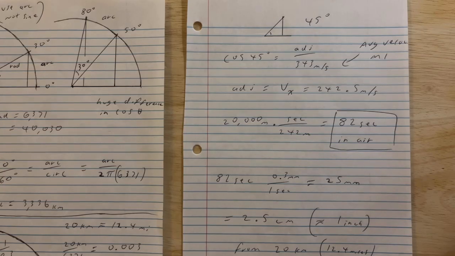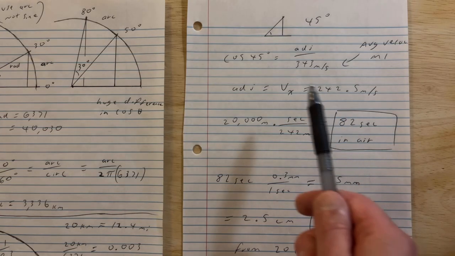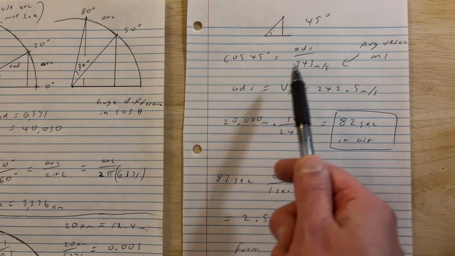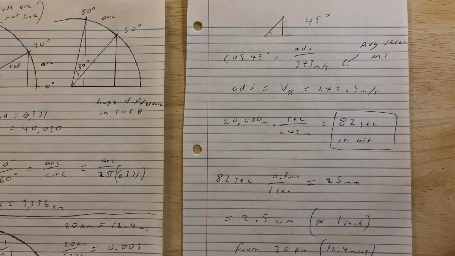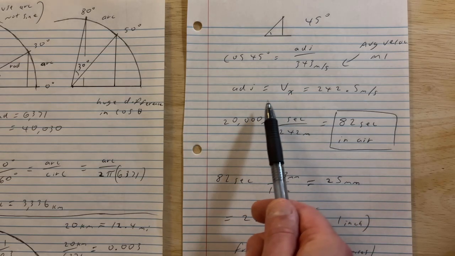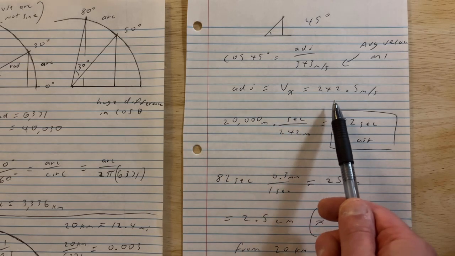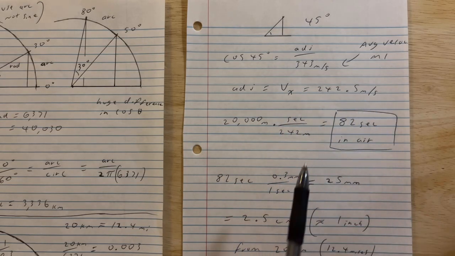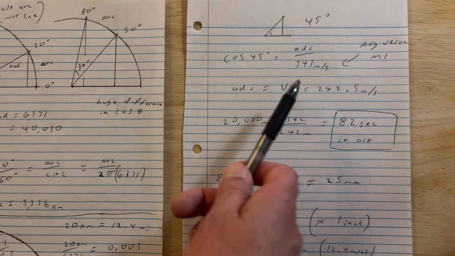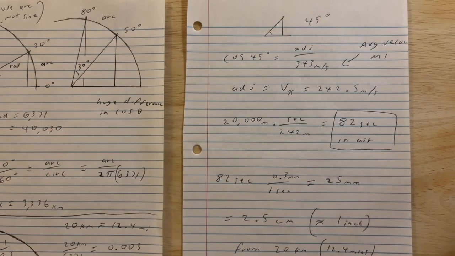rifle bullets, because you can get a muzzle velocity, but actually what I need is an average velocity, because that bullet is going to slow as it goes through the air. It'll encounter drag. So make up whatever numbers you want, but in this situation here, I think this might be a reasonable estimate, and that's what I'm doing with all these numbers. So the adjacent, which is velocity in the x direction, is 242.5 meters per second. That is how fast that artillery shell is traveling in the x direction.